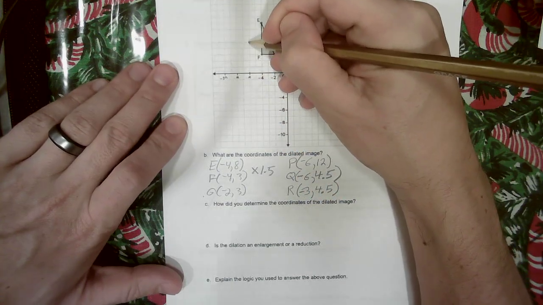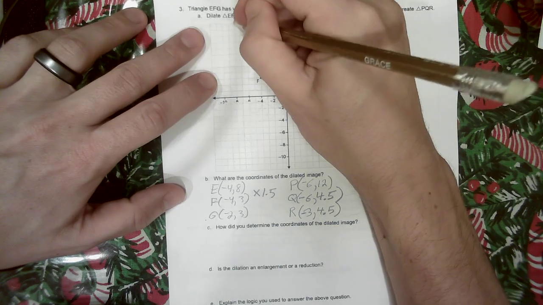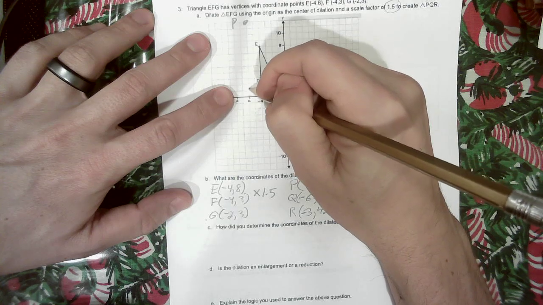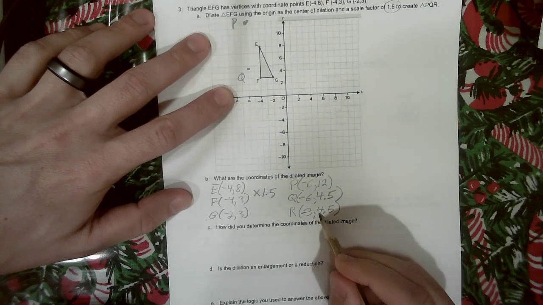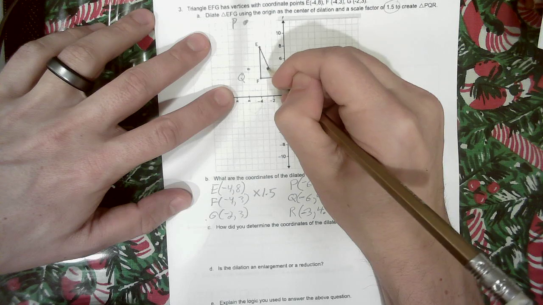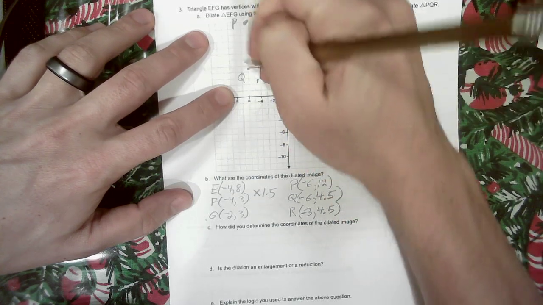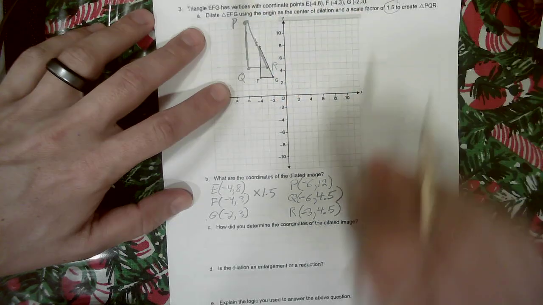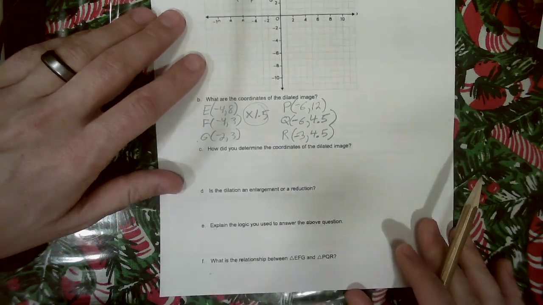-6. I'm going to go all the way up to 12. Looks like I go all the way up here. So here's P. And then Q, -6, 4.5. 1, 2, 3, 4.5. And then R, -3. And then 4.5. Be clever there. Here's R. And we're going to plot this. So here we got an enlargement. And we knew that because our scale factor is more than 1.